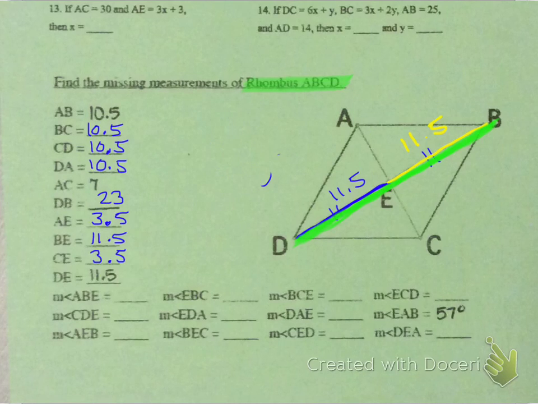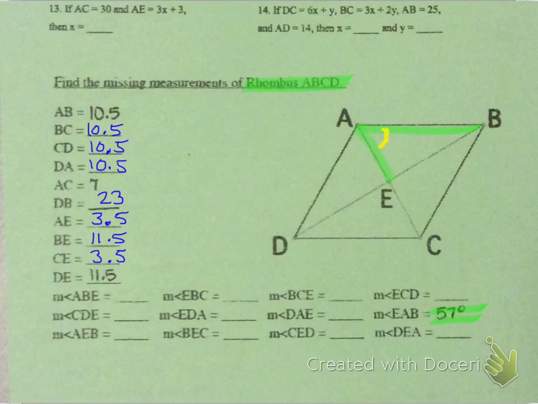Okay, I'm going to erase this again. And now we're going to take a look at the angles. Okay, so I want to find all the angles basically that are here, but the one that it tells me, EAB, is 57. So I'm going to highlight where that is. EAB, that's that one. The middle letter is A, so it's going to be this angle right here. That angle is 57 degrees.